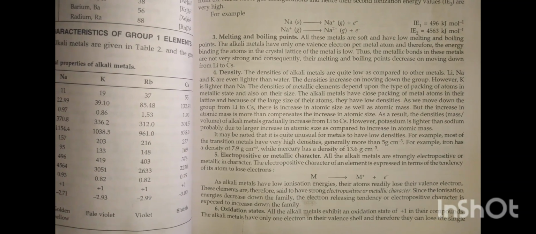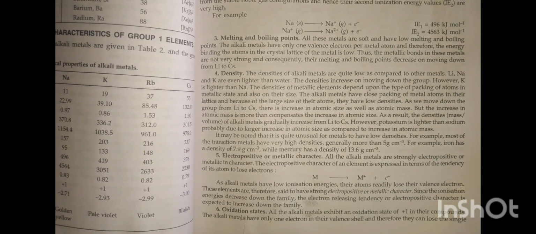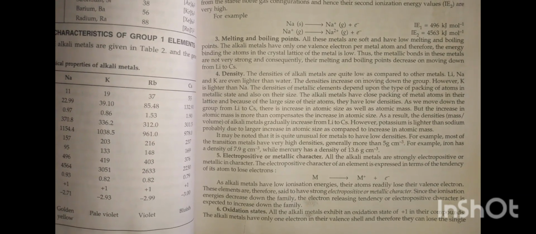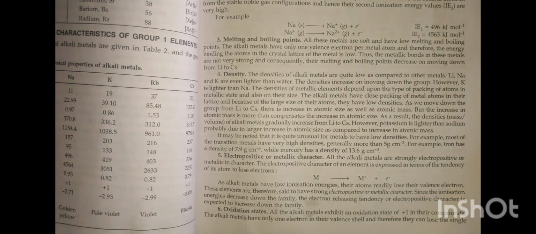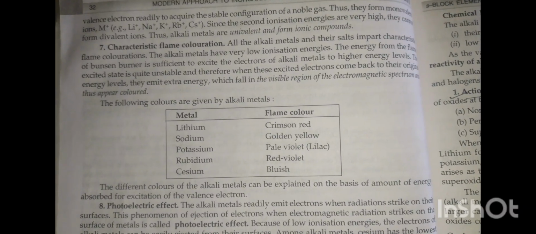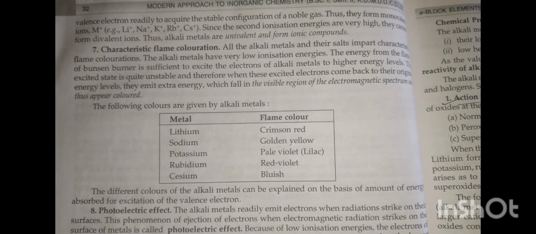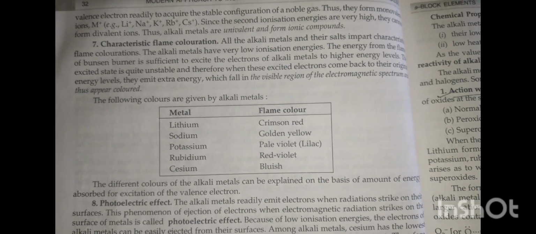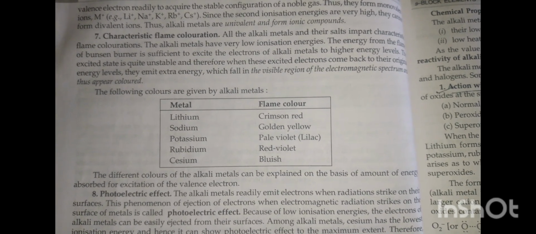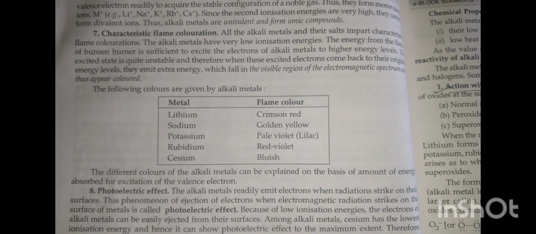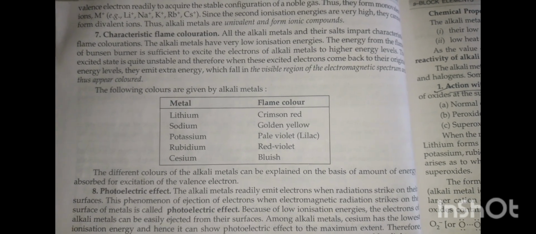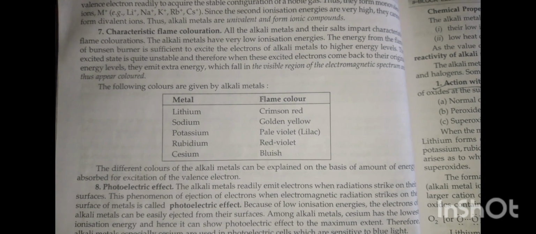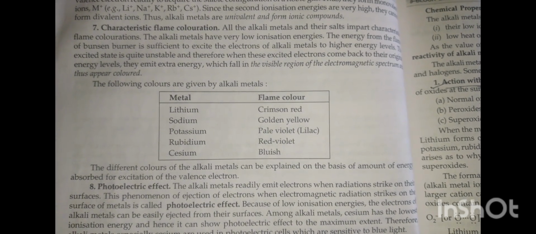Sixth is oxidation states. All the alkali metals exhibit an oxidation state of +1 in their compounds. The alkali metals have only one electron in their valence shell, and therefore they can lose the single valence electron readily to acquire the stable noble gas configuration. They form monovalent ions M+, for example Li+, Na+, K+. Since the second ionization energies are very high, they can't form divalent ions, thus alkali metals are univalent and form ionic compounds.